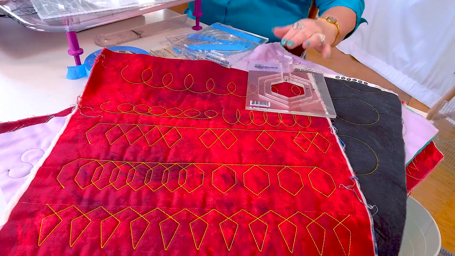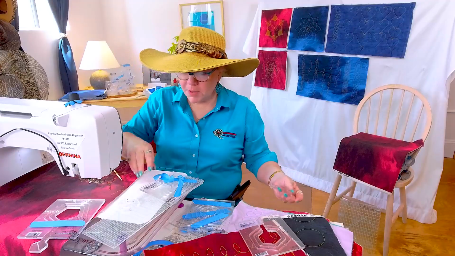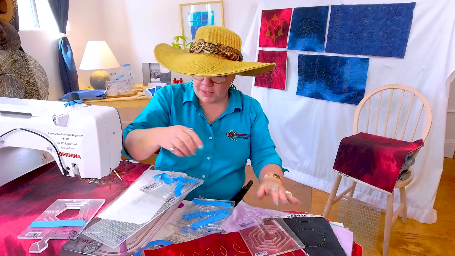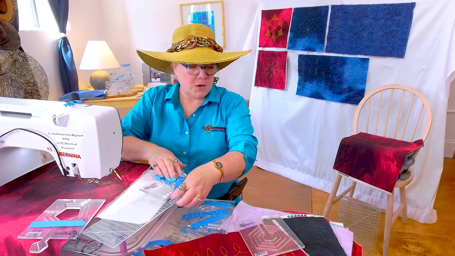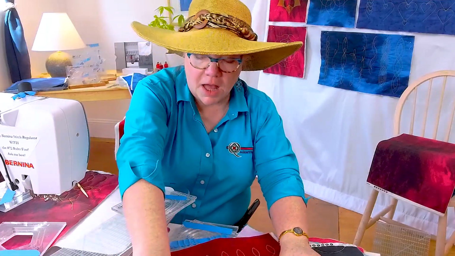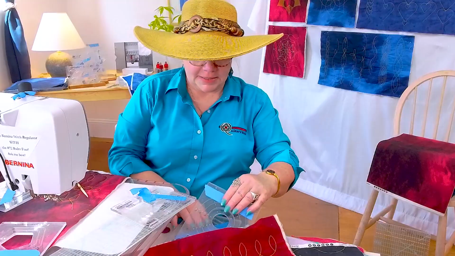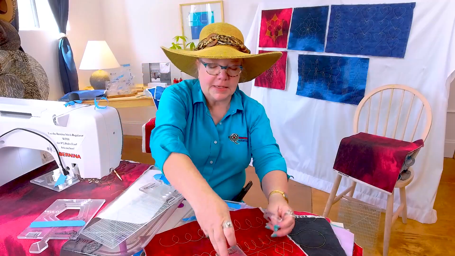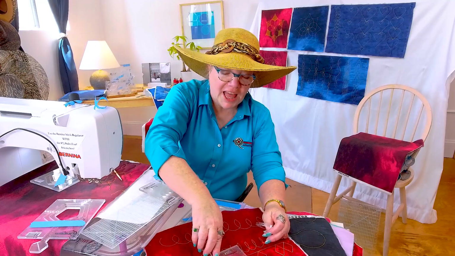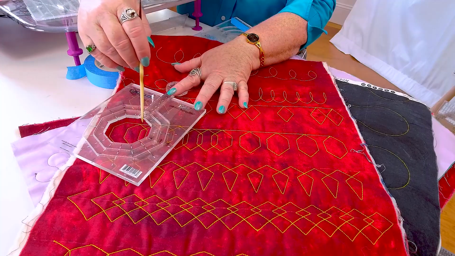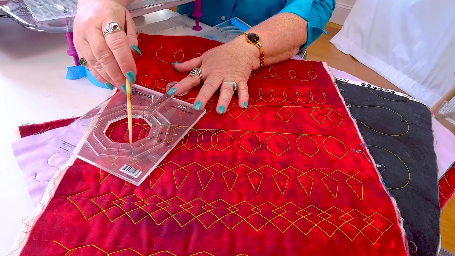So of course, I have all these geometrics, so I had to test them all out and see what I could get. So there's the hexagon. Here is the octagon, and that is 7/8 of an octagon. And again, we worked on the flat. 1, 2, 3, 4, 5, 6, 7.